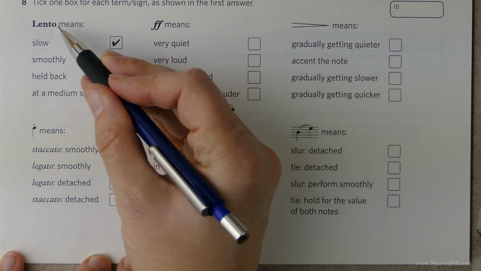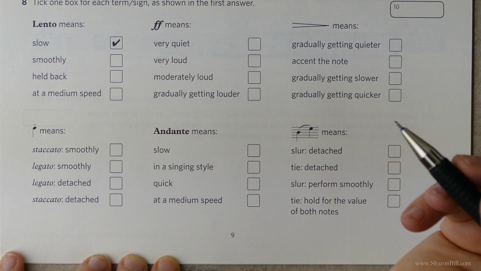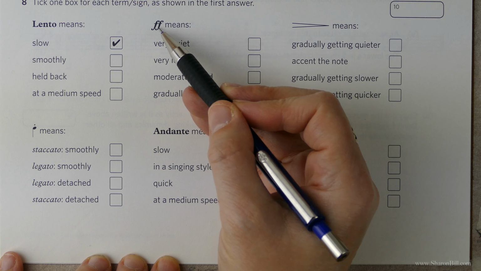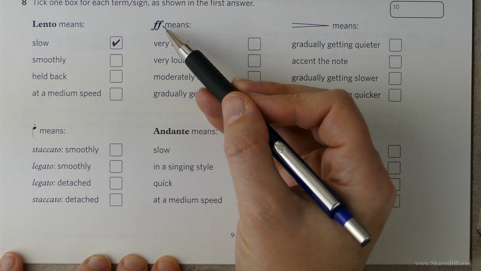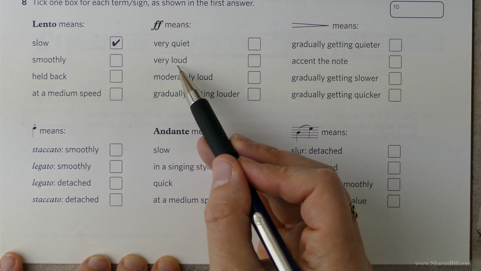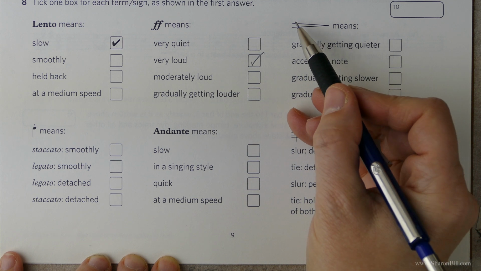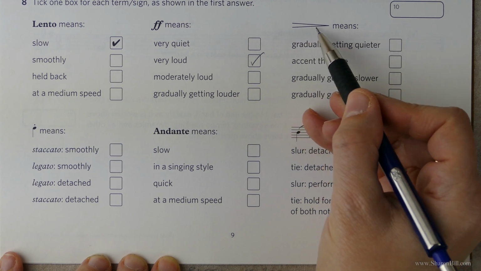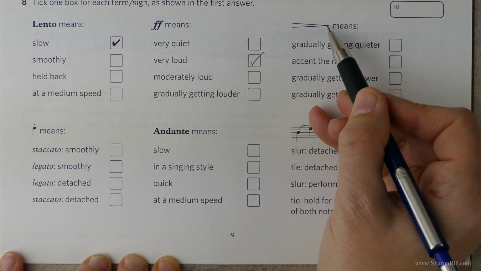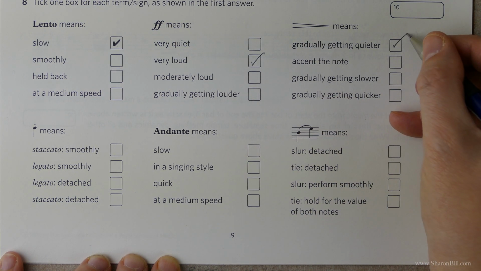So lento is slow, they've given us that one to show us how to work this. FF, so F is forte, double F is fortissimo, which is like extra, it means very loud. Here we have a dynamic of gradually getting quieter. That's our symbol for a diminuendo, so gradually getting quieter.